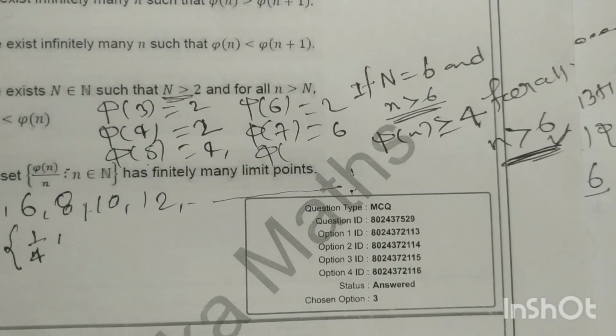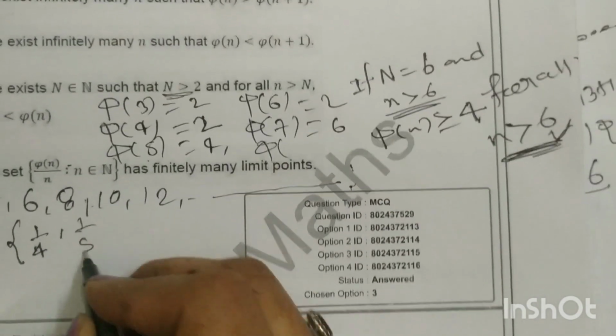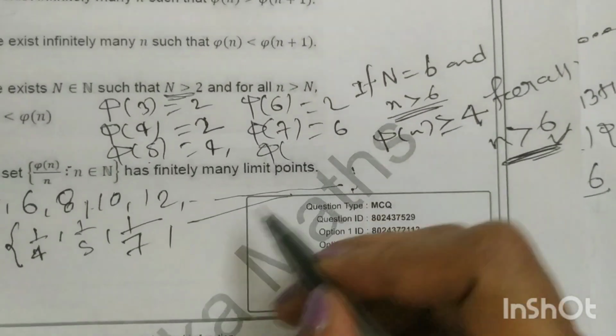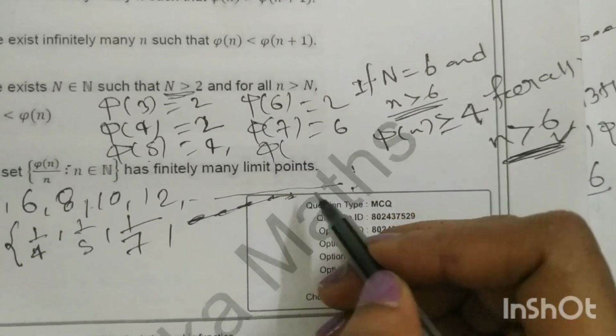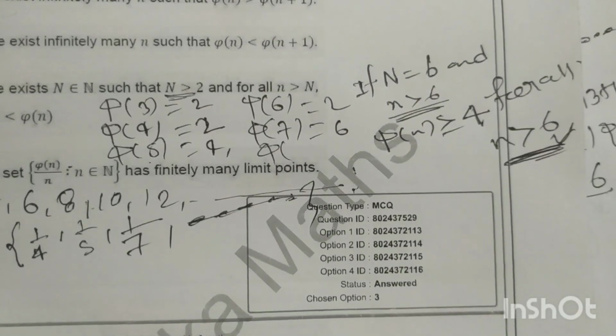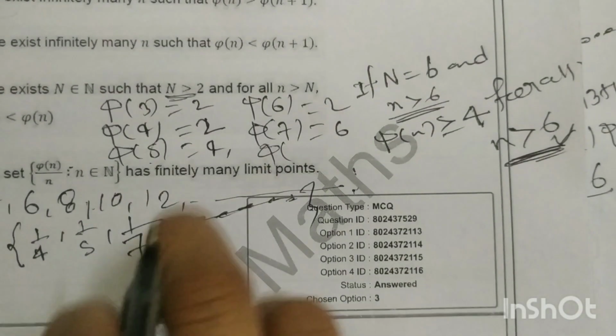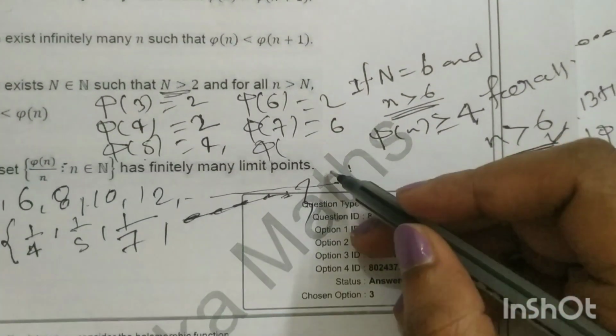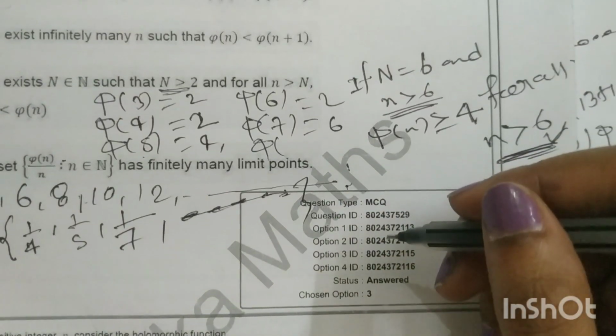So here 1/4, 1/5, 1/7, and other terms also repeat infinitely many times, and that is why it has infinitely many limit points. So do option 4 again on your own, because I am not getting it in the correct way, but according to me it is incorrect.